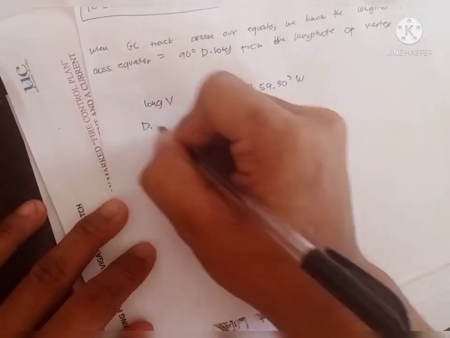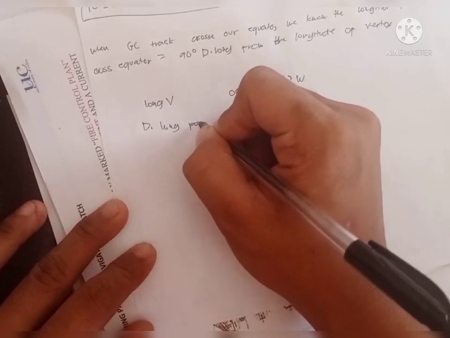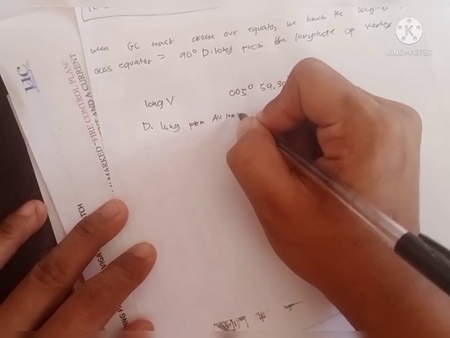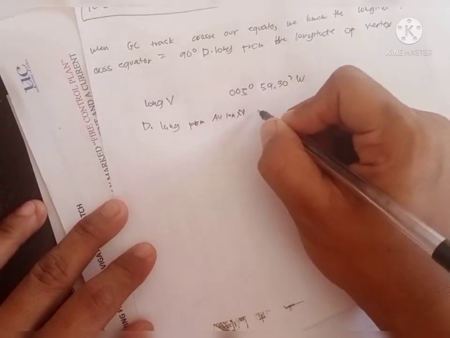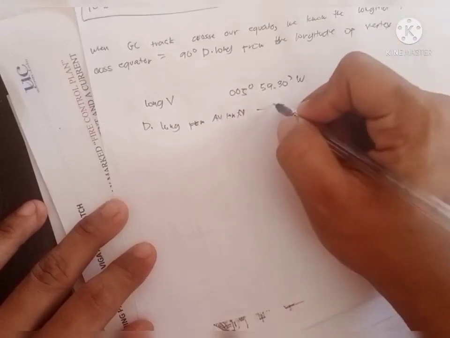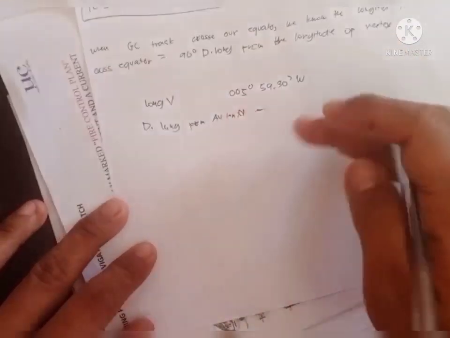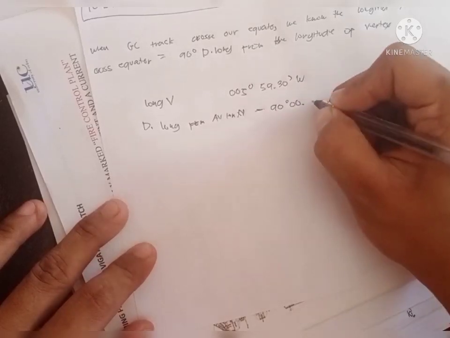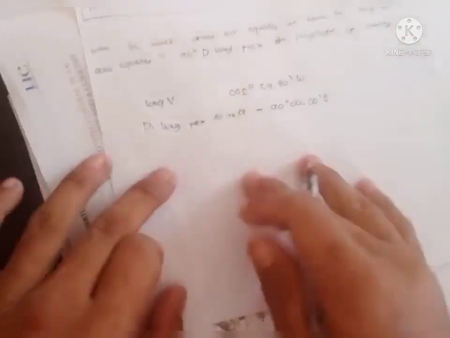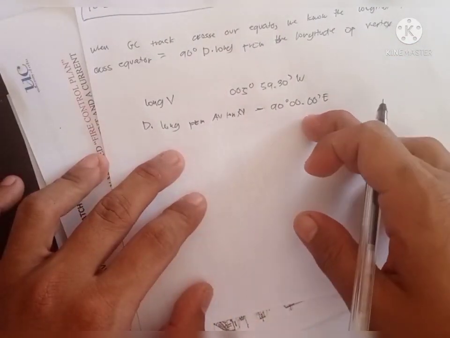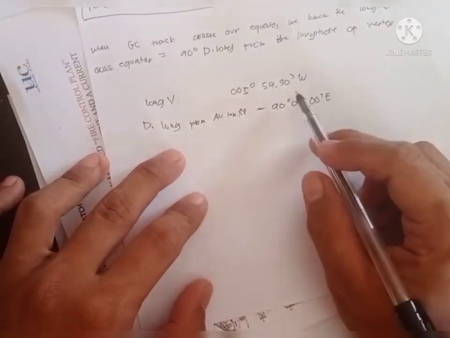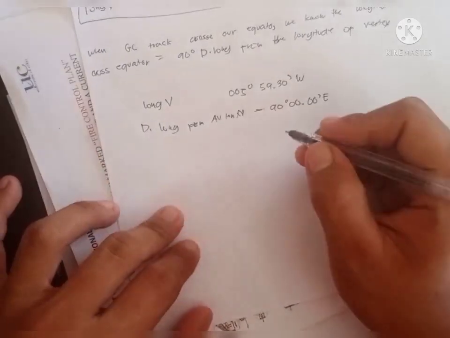Our long V is 005 degrees 59.30 minutes west, and our D long from V to N is subtracted by 90 degrees east. So here, 0 degrees east, subtract it. We need to subtract them because they don't have the same sign or direction.